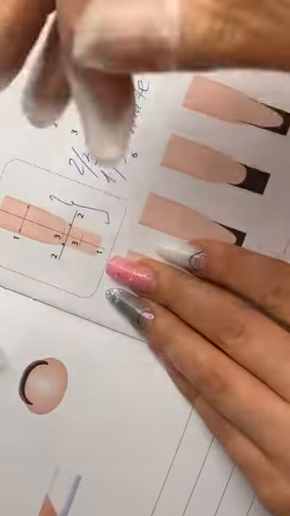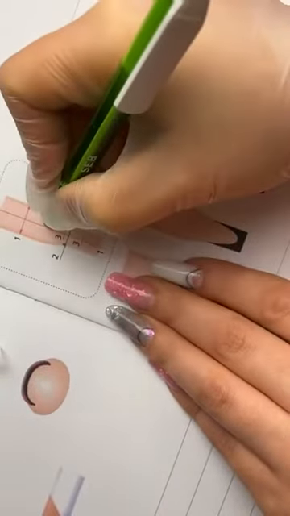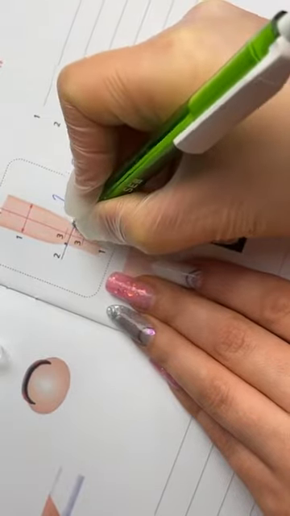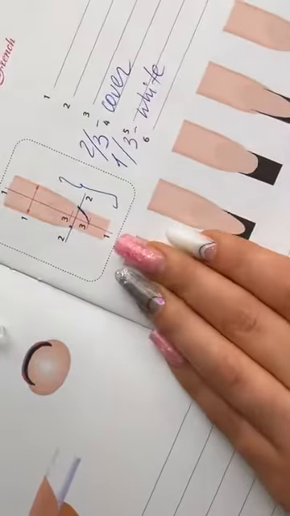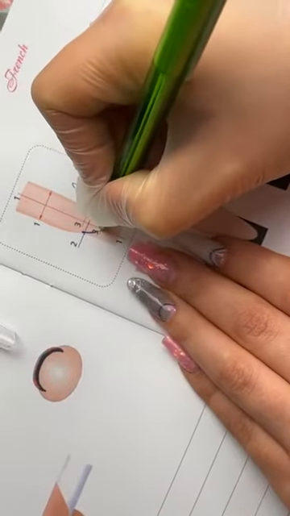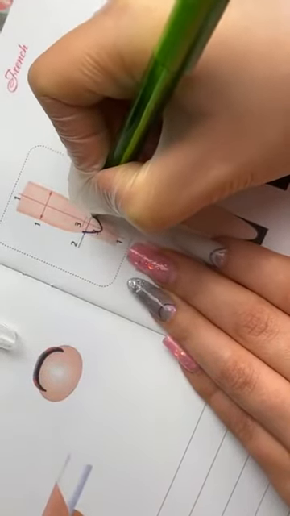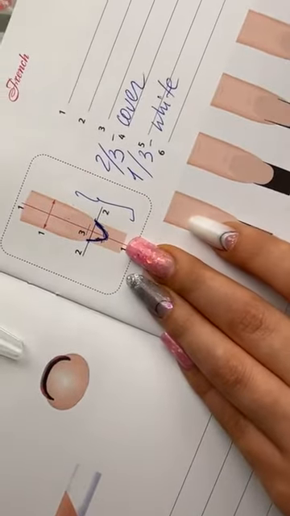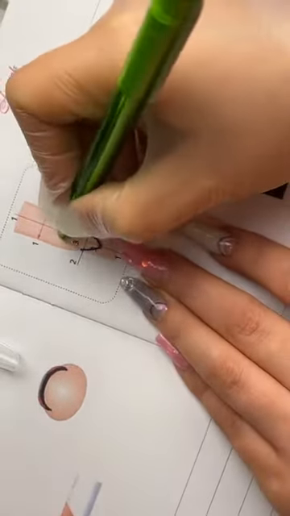So here it will be your cover, and like I told you, we start from this one line and finish at the same level on this one line, yes? And 2/3 will be our cover gel.